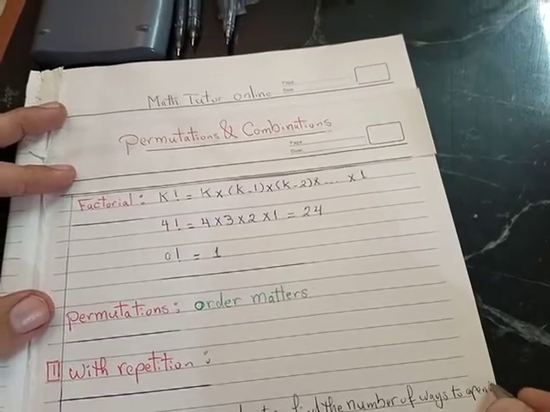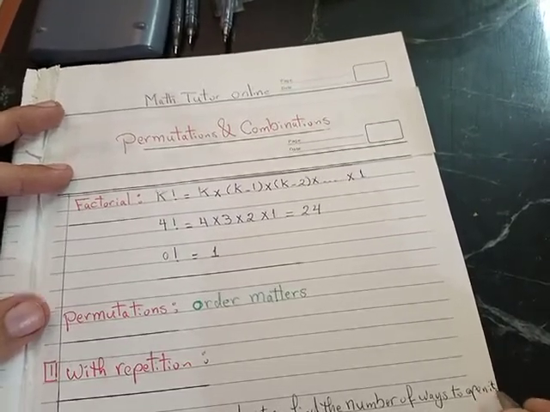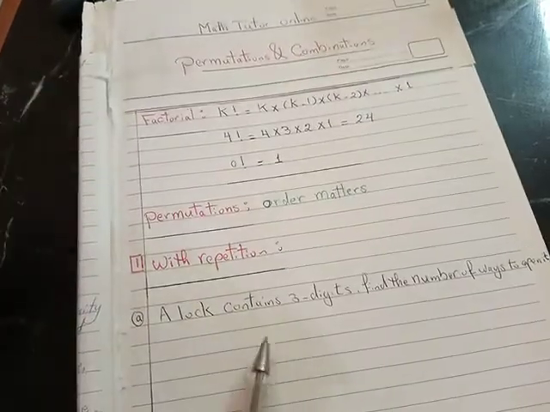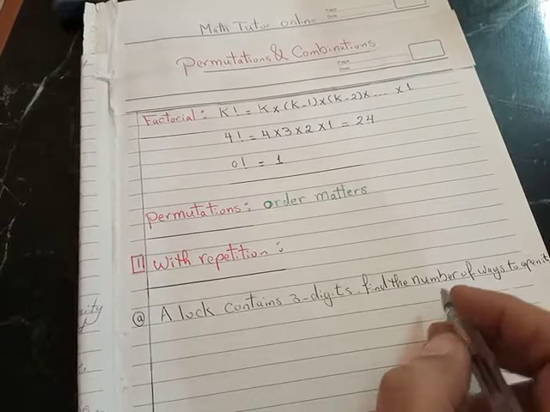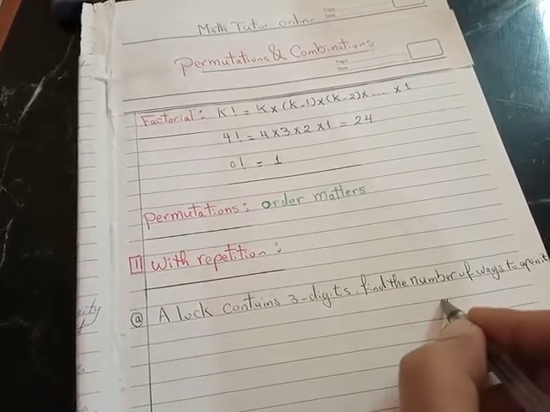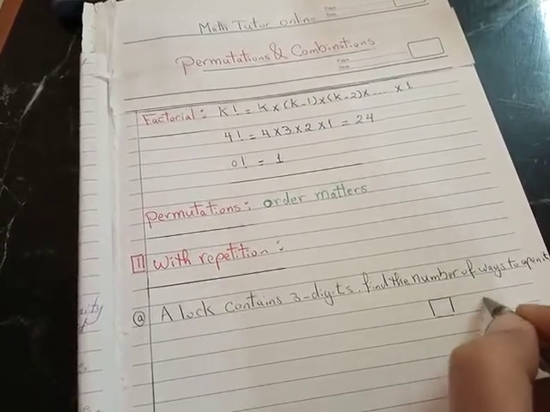Okay, what is the number of ways to open this 3-digit locker? So it contains 3 digits.